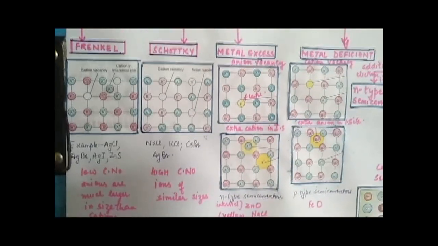Now these zinc ions are small enough to occupy the interstitial sites. So they move into the interstitial site, and because of this, this metal excess defect is caused.